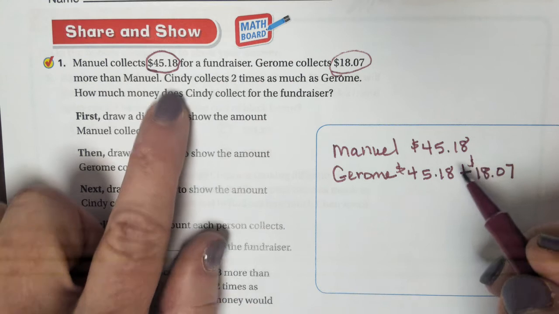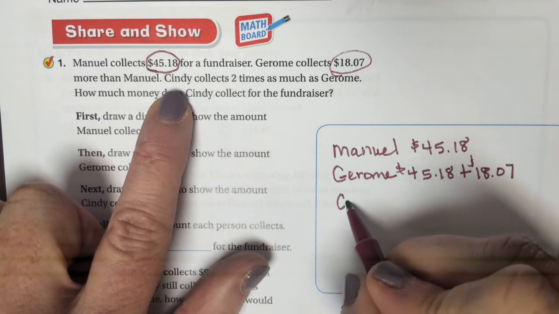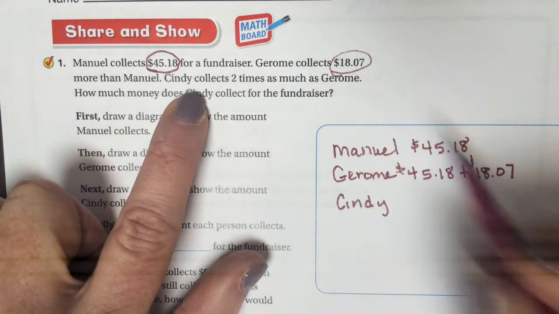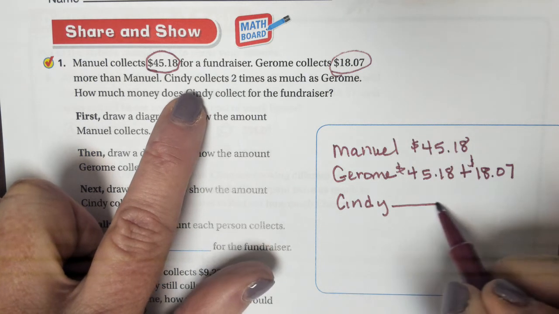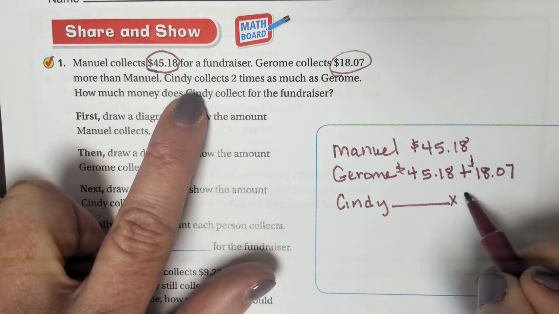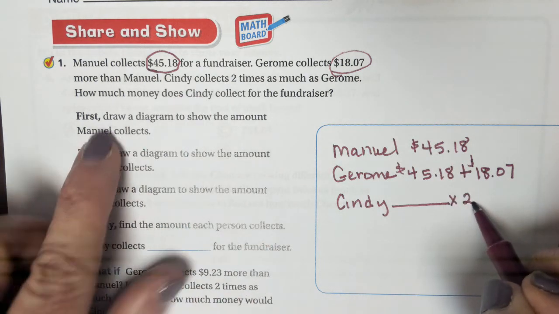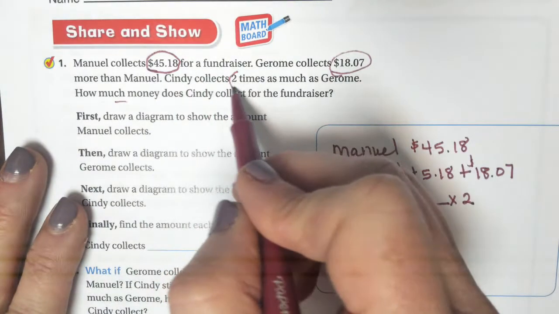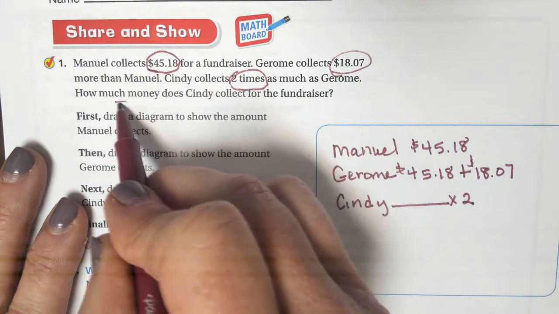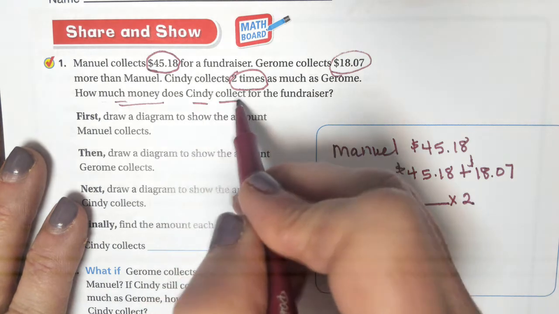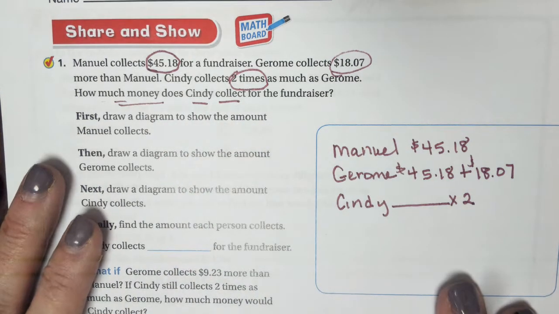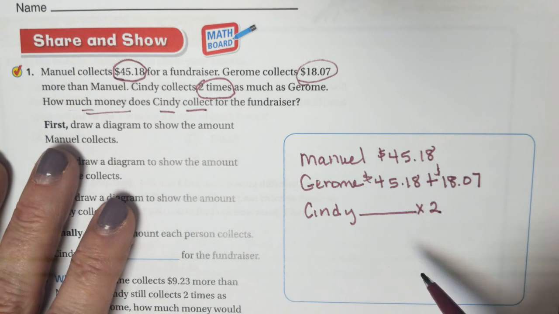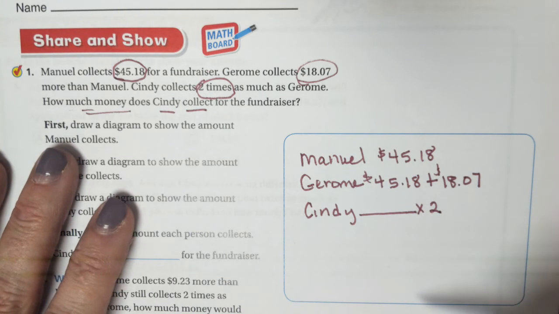And the last one I have is Cindy. Cindy's going to collect 2 times as much as Jerome. So I don't know what Cindy's going to collect, but I know it's going to be multiplied by 2. And the final thing, it wants to know how much money Cindy collects. So that's what I'm trying to find. So what would be the first thing I would do with this one, guys? Daniel?